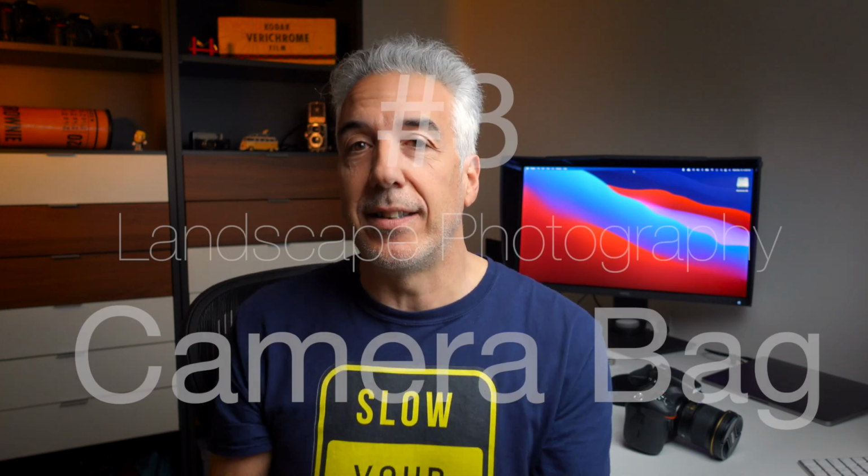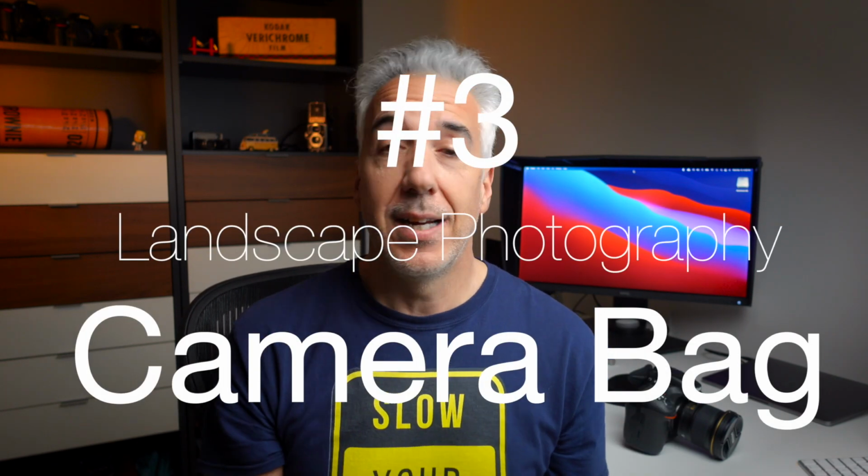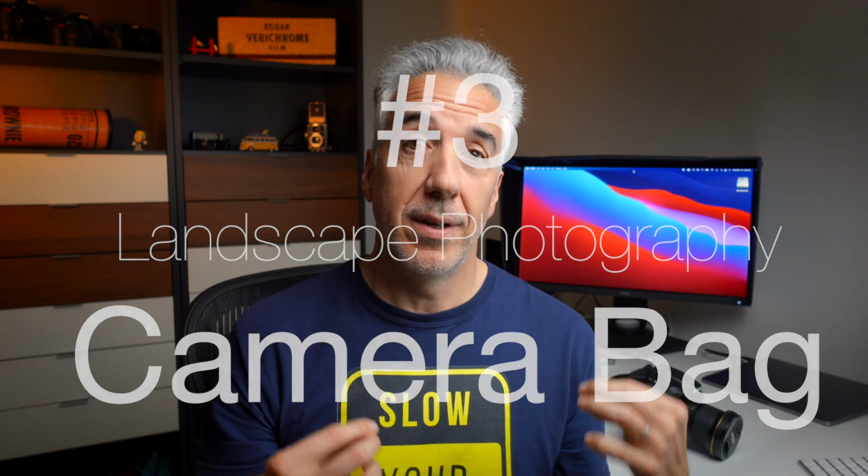Does it make sense? The third piece of gear that the landscape photographer will need to start his journey is a very comfortable camera bag. This is what I'm using right now. This is a Shimoda Design Action 30, I think. I used the 40, I used the f-stops gear camera bags. It's important that the straps are comfortable. It is important that the back is comfortable.